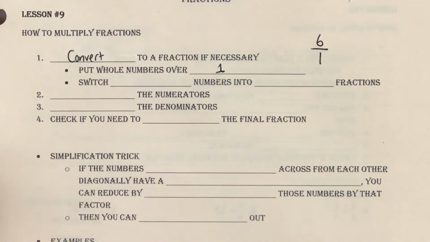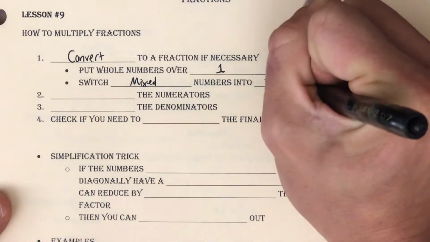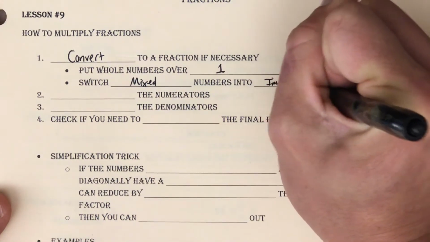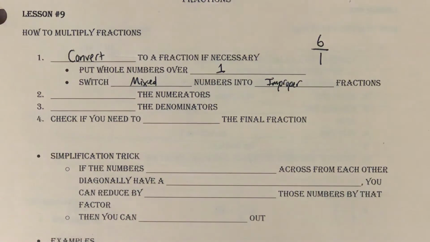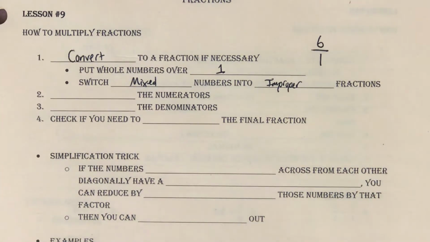If they give us a mixed number, we're going to switch mixed numbers into improper fractions. So now you probably understand why I've talked about in class so much that we don't really like mixed numbers, because the first thing you got to do with them is turn them into improper fractions to really use them effectively. So I'm a big proponent of just leaving it as an improper fraction if possible.